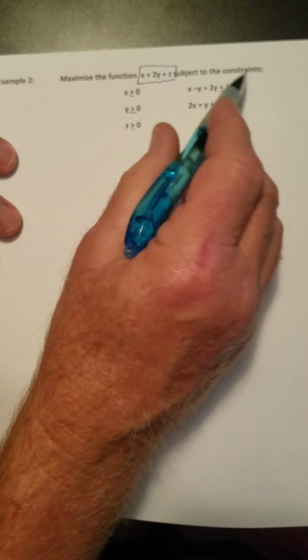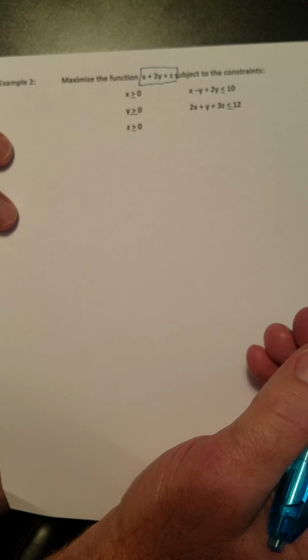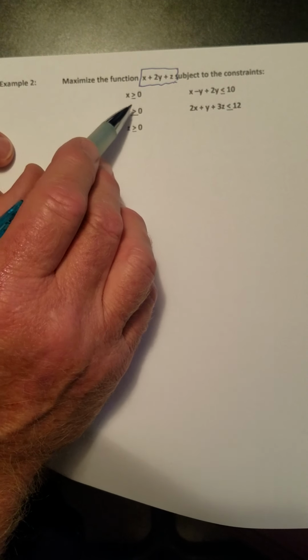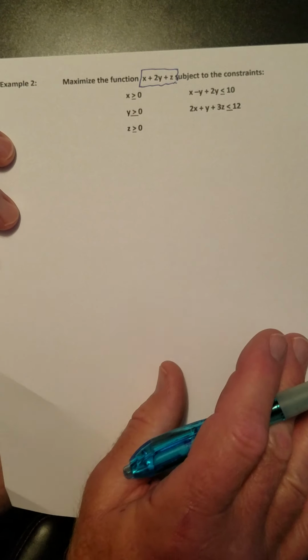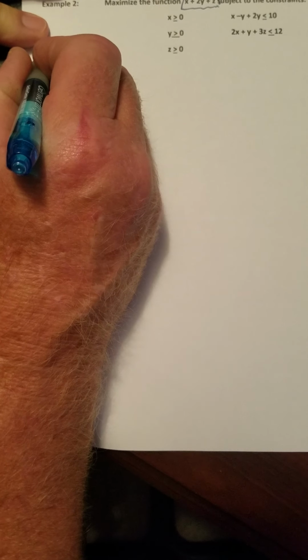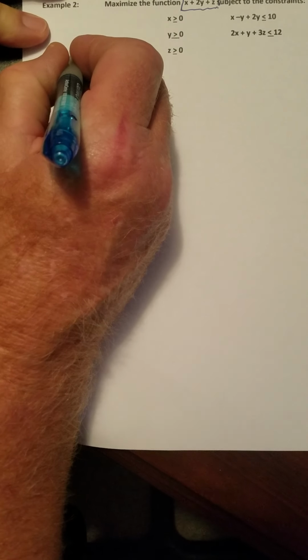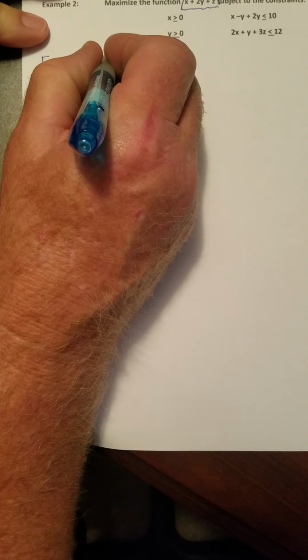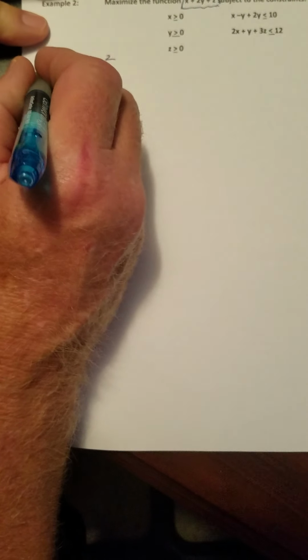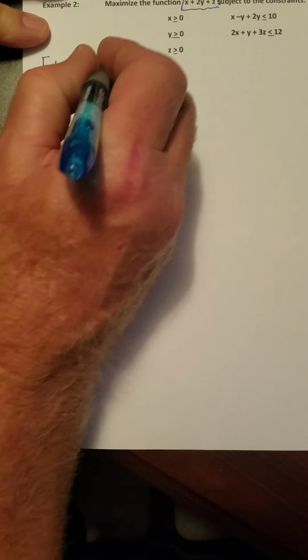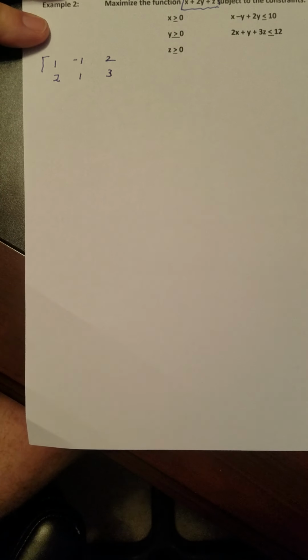And these inequalities are called constraints. Notice you've got x greater than or equal to 0, y greater than or equal to 0, and in this one z greater than or equal to 0. Okay, so let's try setting it up. I'm not going to finish that just yet. I'm going to have 1, -1, and 2. That's from that one. And the second one I'm going to have 2, 1, and 3. That takes care of my two inequalities.